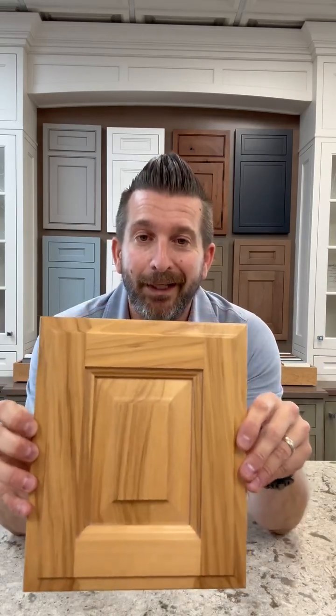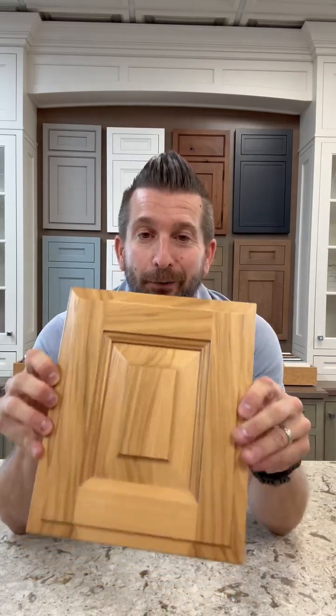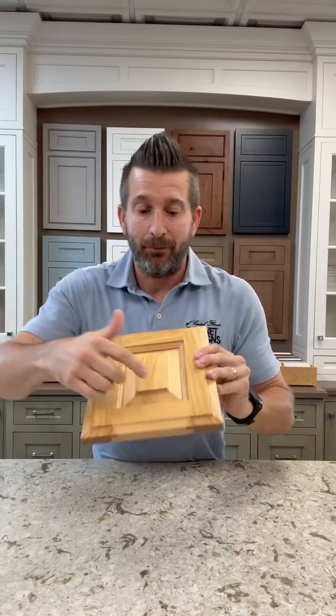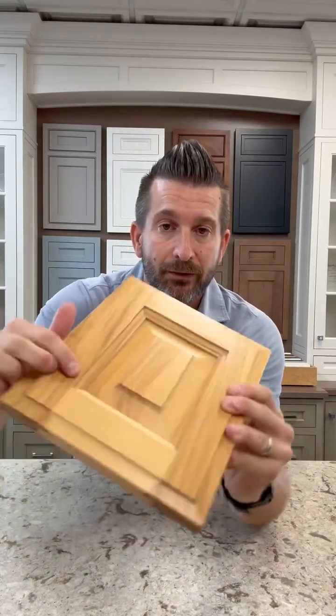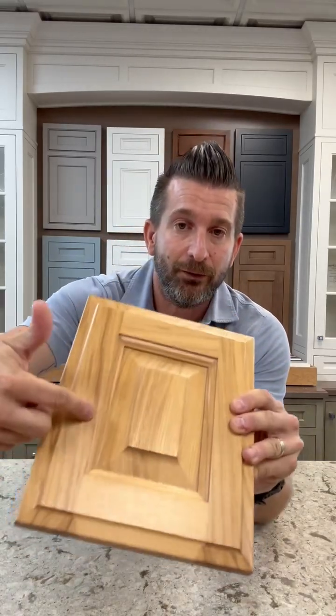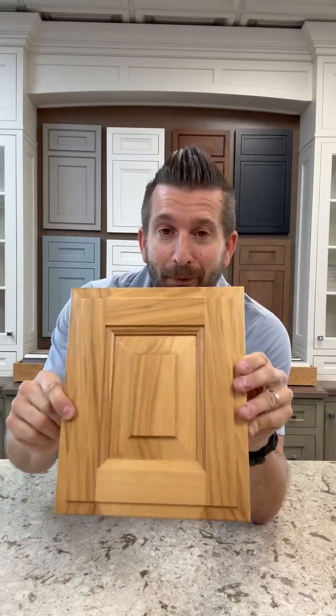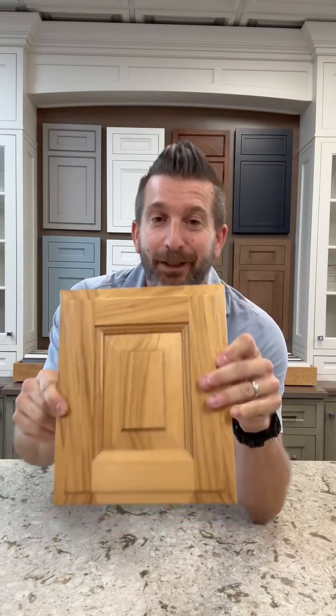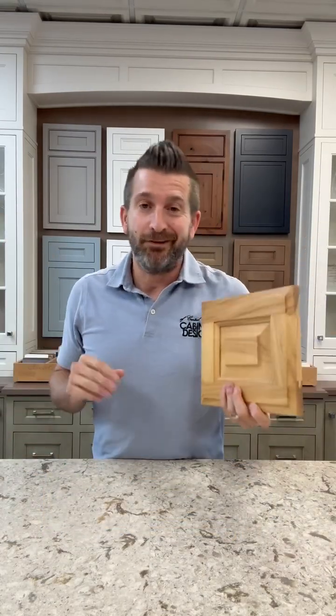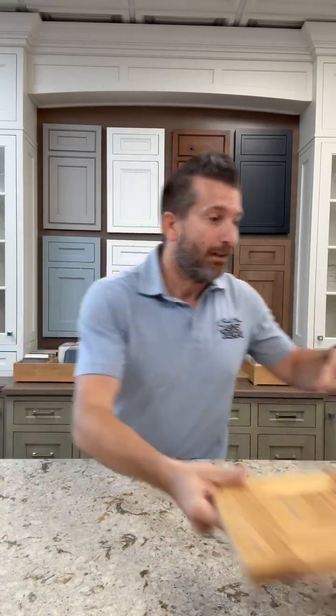There's also hickory. Now hickory can get very wild. The grains can get crazy. The color in the wood changes. You can see this is a light piece, this is a dark piece. That is to be expected, and that's what people love about hickory. Big disclaimer on hickory: if you don't want wild grain patterns, stay away from it.